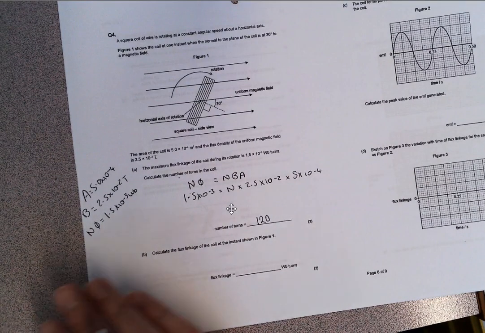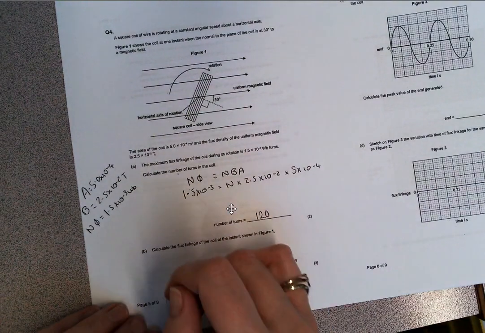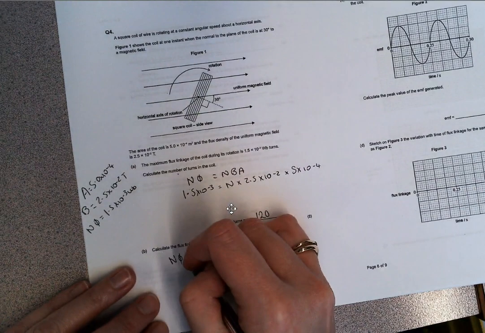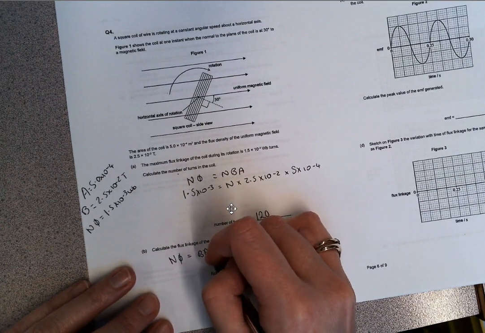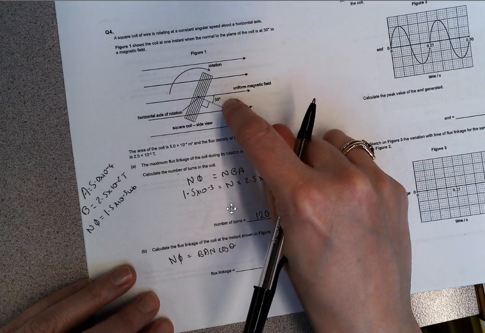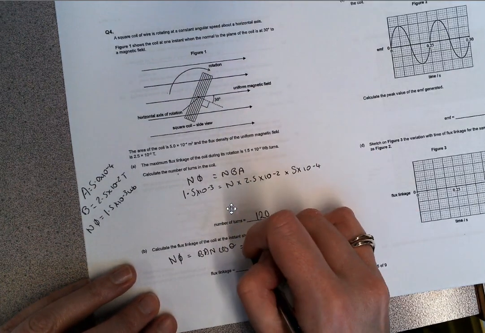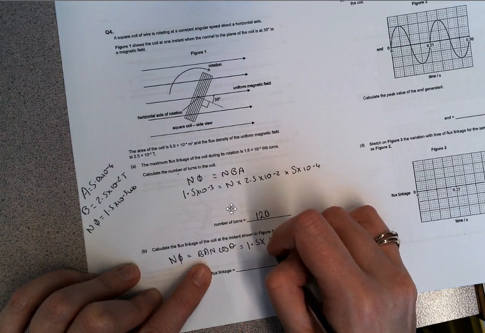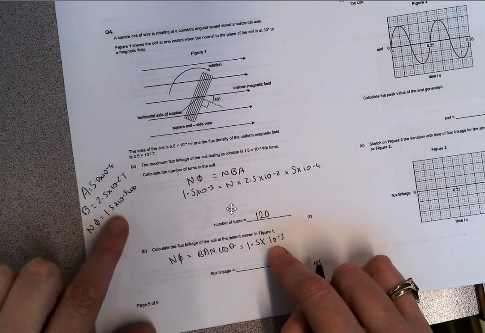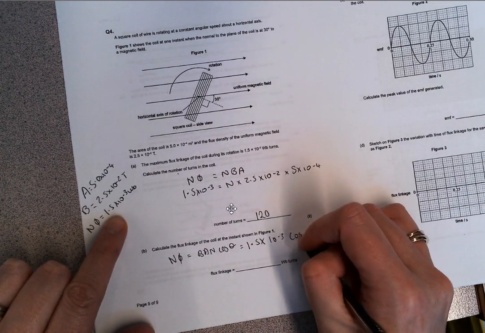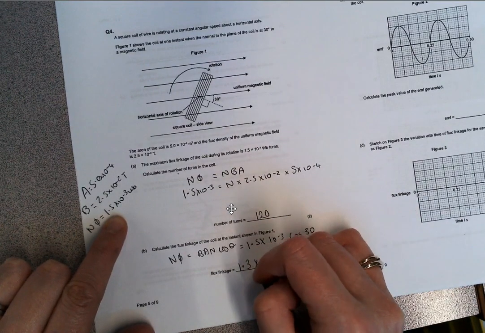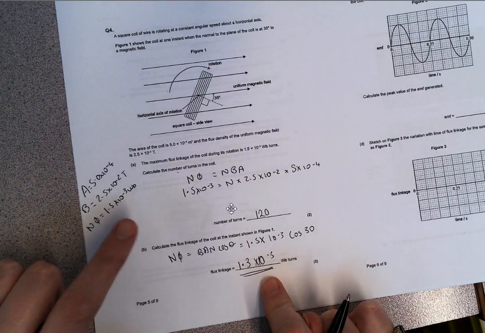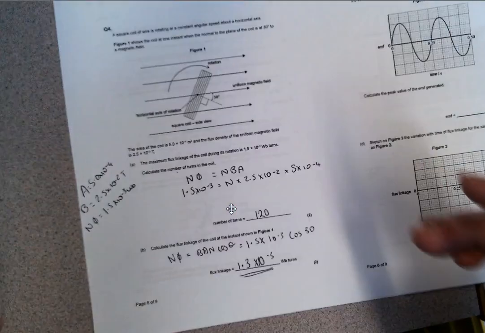You couldn't do this before, I don't think, but you should be able to do it now you've done it with Chris. If you look at the equation in the booklet, you can actually put cos theta into the term. So we know the maximum flux linkage is 1.5 times 10 to the minus 3, so BAN is equal to 1.5 times 10 to the minus 3, and then you can just put cos 30 in, and it gives you 1.3 times 10 to the minus 3. That number is smaller than the maximum, so we know it's right, because the maximum is when it was upright.